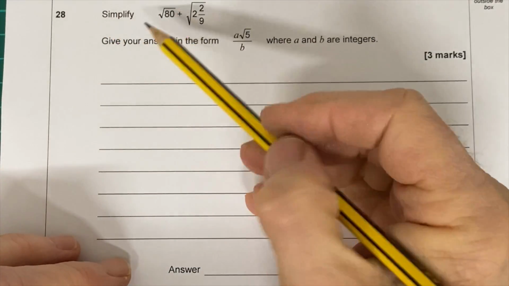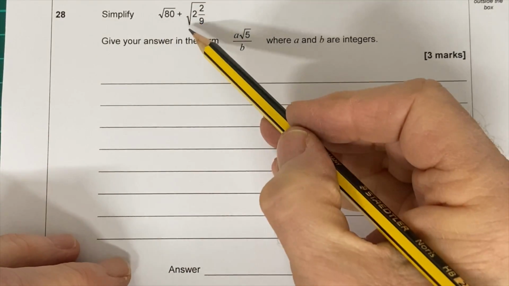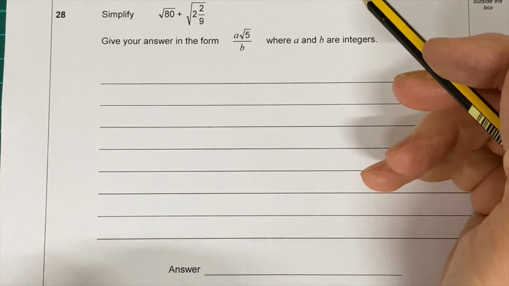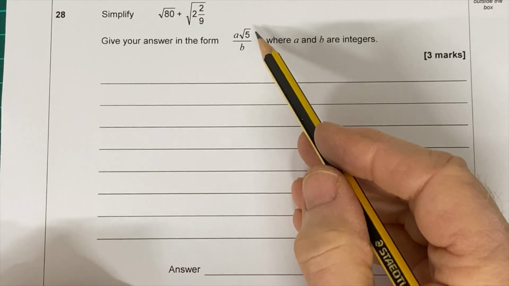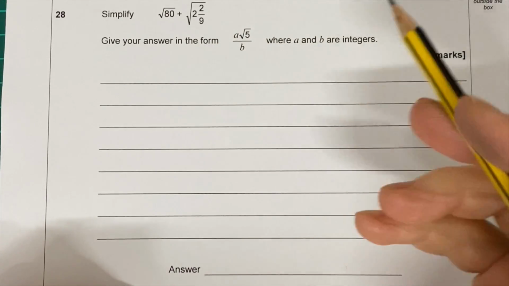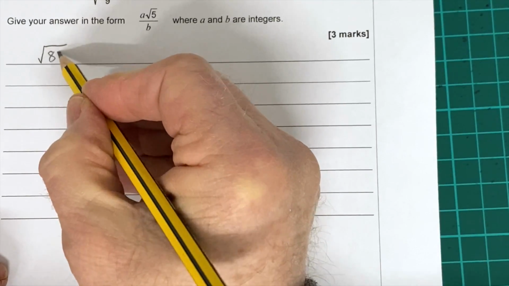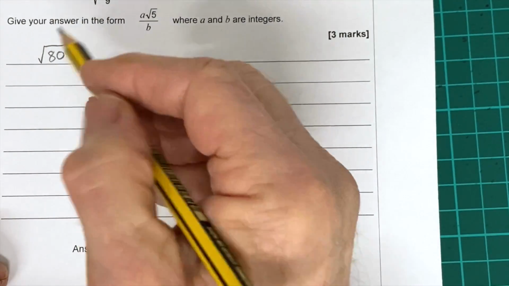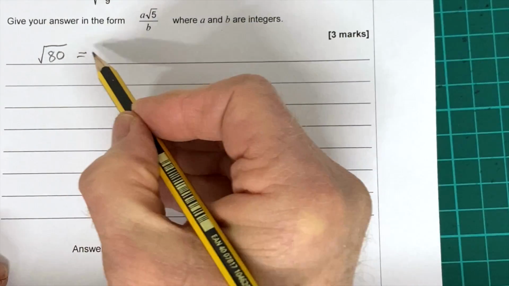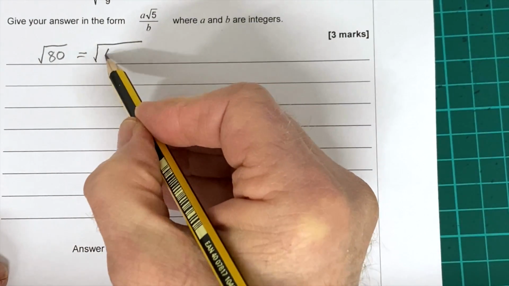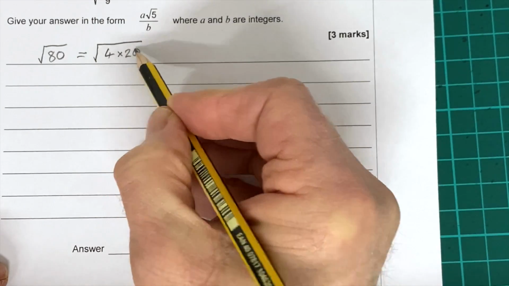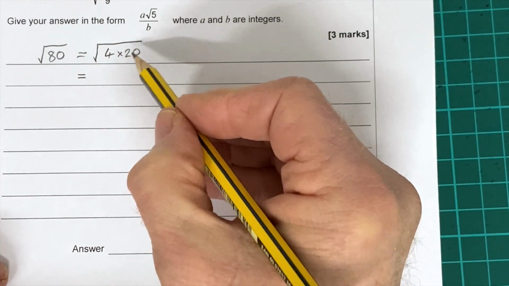Question 28. Simplify root 80 plus the square root of 2 2/9, and give your answer in the form a root 5 over b, where a and b are integers. Let's do root 80 first. I'm going to put that over this side. And to me, 4 times 20 is the easiest way to split 80. So we've got the root of 4 times 20. But you might notice that 20 is 4 times 5.